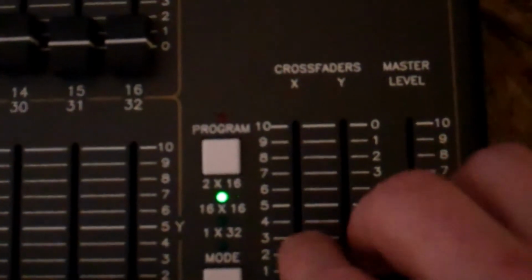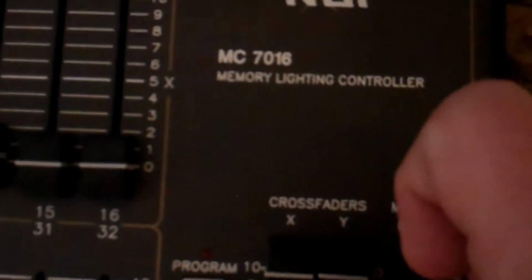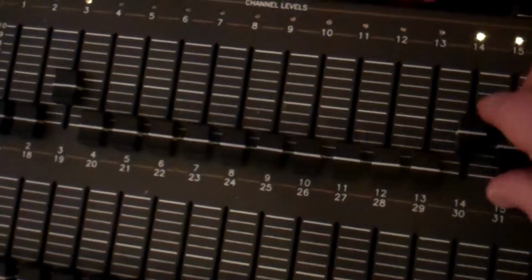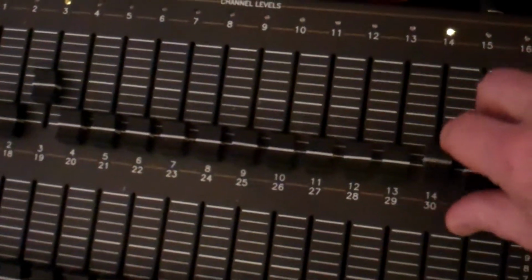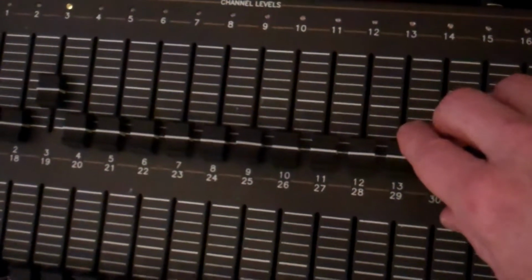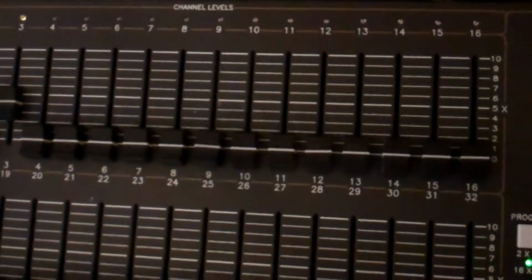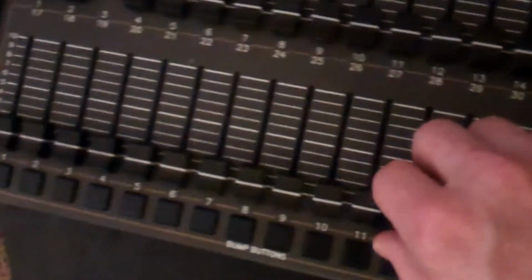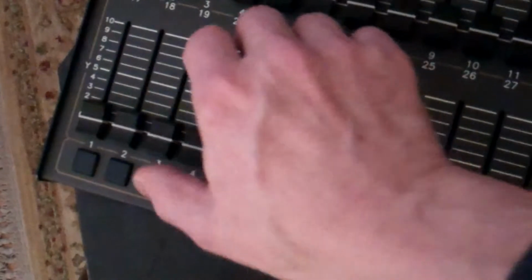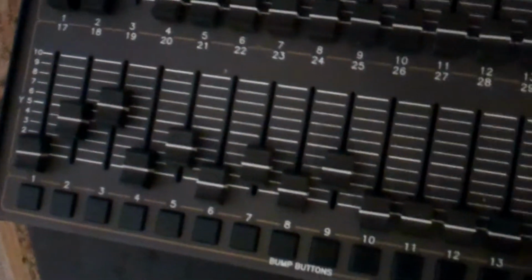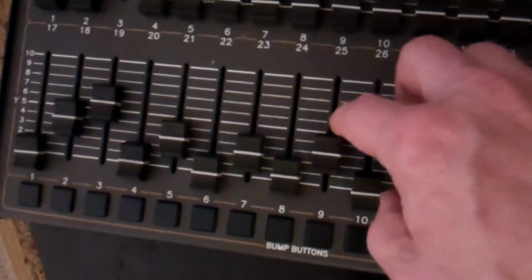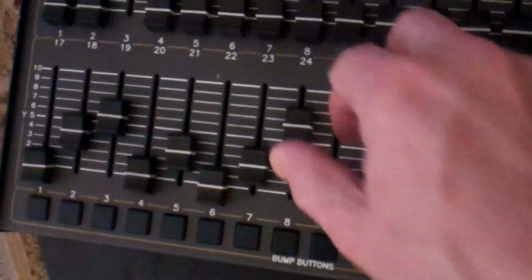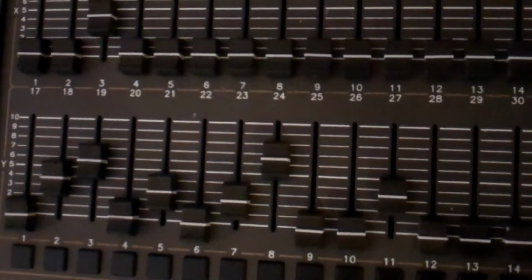That's so when both faders are up at the top, all of these X faders up here are live. And whatever you do here is going out to the stage. But because the Y crossfader is at 0, all of these sliders are in blind mode. So it doesn't matter what you do here, they're not going to affect what's going on the stage at any given moment.